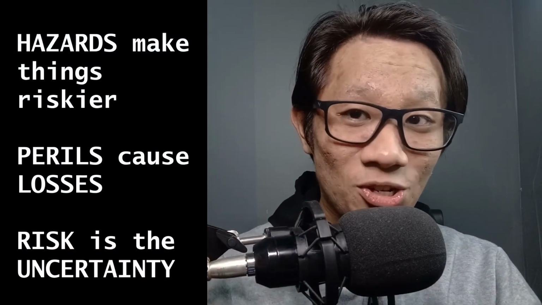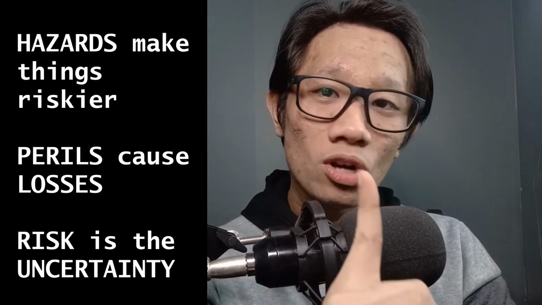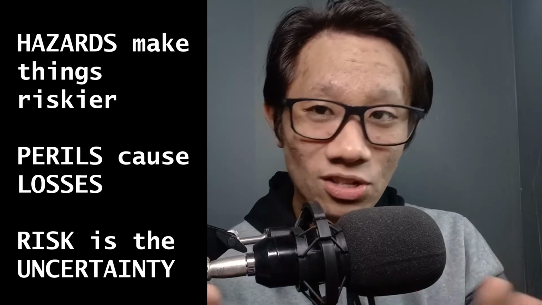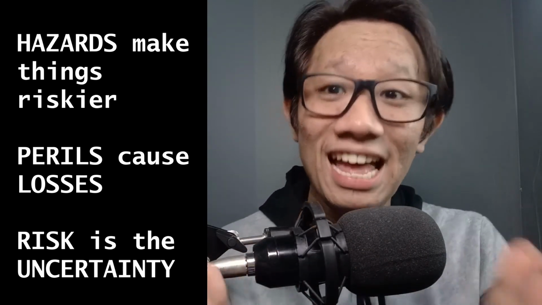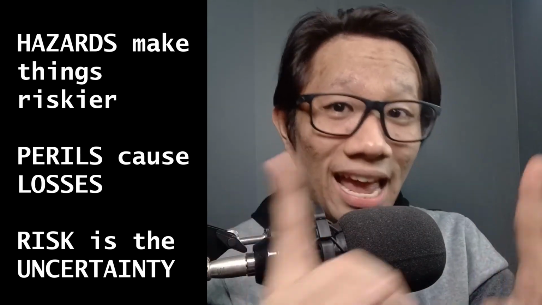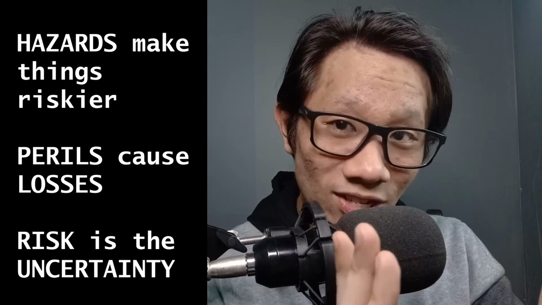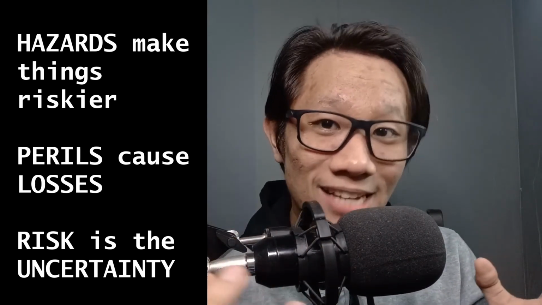So you've got these three terms. Let's summarize all of that for you. Hazards actually are situations that increase the potential of perils causing losses. Perils are the objects, situations, things, catastrophes, occurrences that could cause loss to the insured or to the asset. Now, risk is the uncertainty revolving around this possibility.